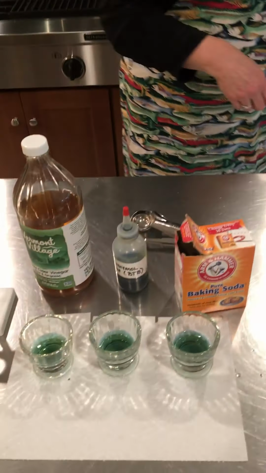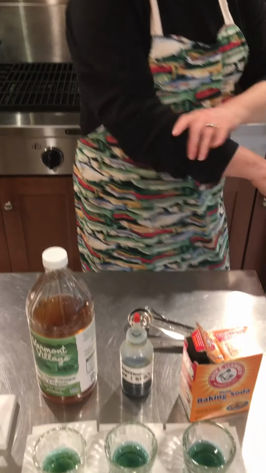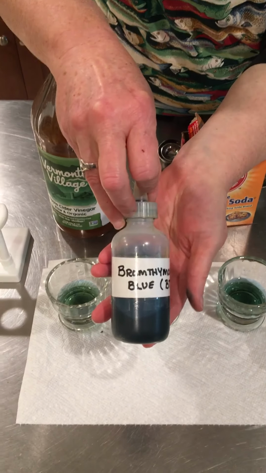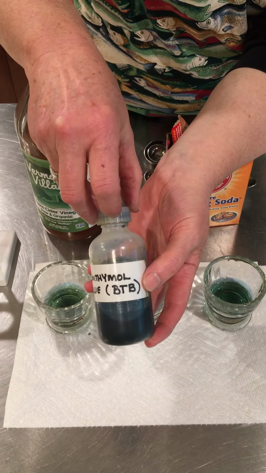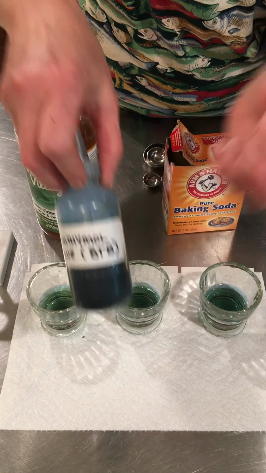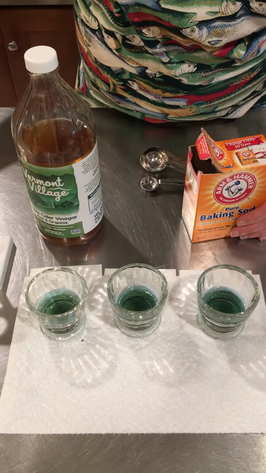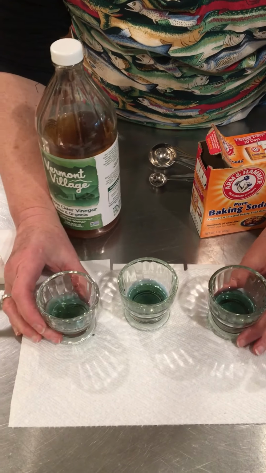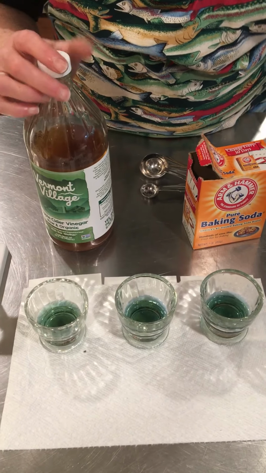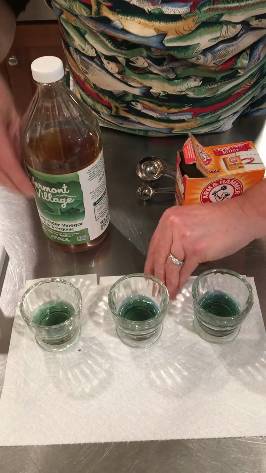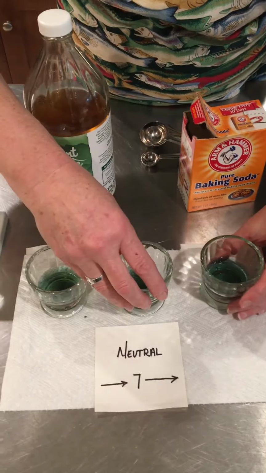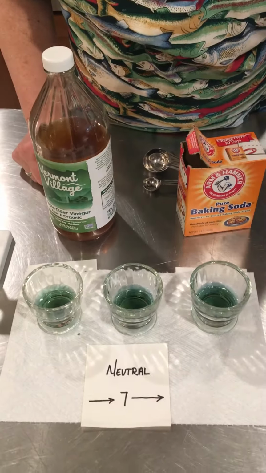So before we begin, I got to show you the indicator that we're going to work with. And the indicator is a pH indicator. It's called bromothymol blue, or BTB for short. And you can see that it's a pretty dark bluish green liquid, and this is what it does when it's in just tap water, it has kind of this green turquoise blue tint to it. So at a pH that's neutral, BTB will be kind of a blue-green color.